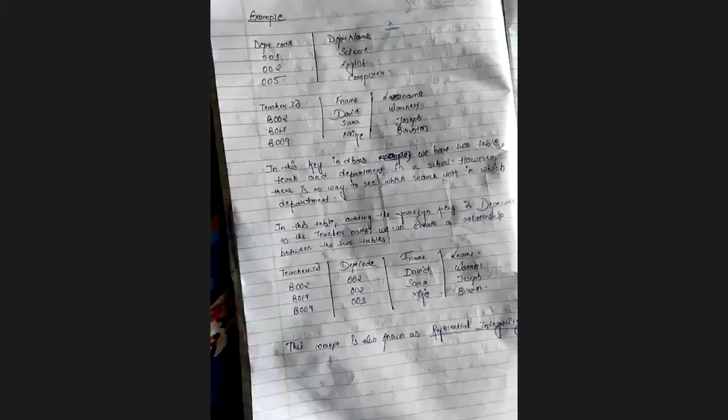In this example in DBMS, we have two tables, teacher and department in a school. However, there is no way to see which teacher is in which department. So in this table, by adding foreign key dept code to the teacher name, we can create a relationship between the two tables. This concept is also known as referential integrity.